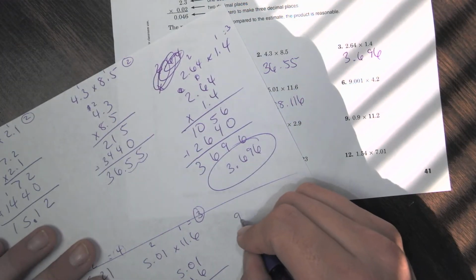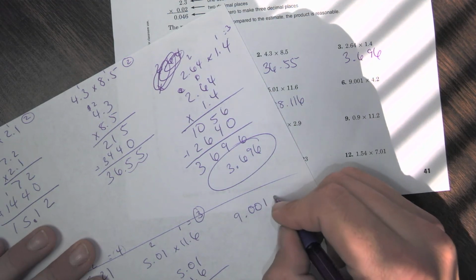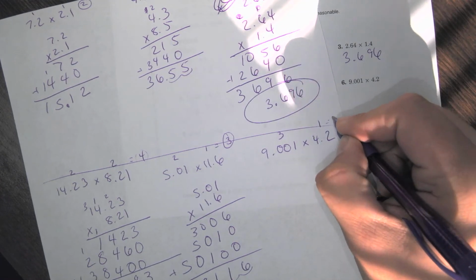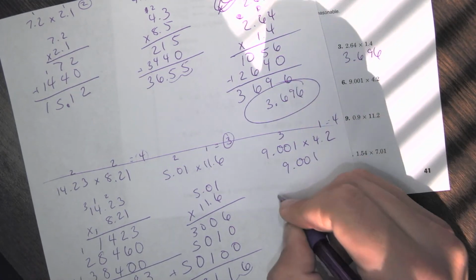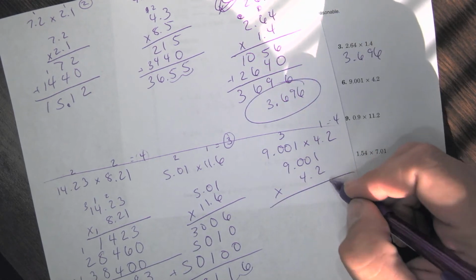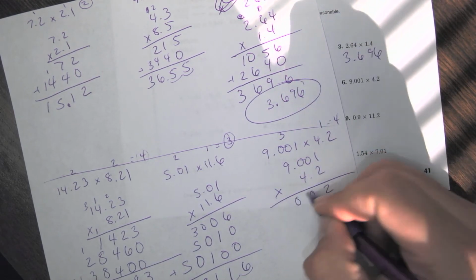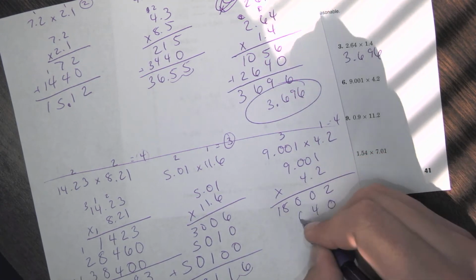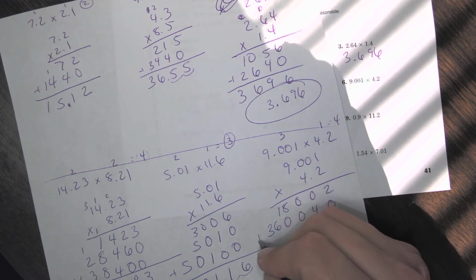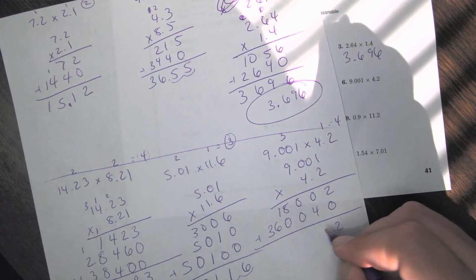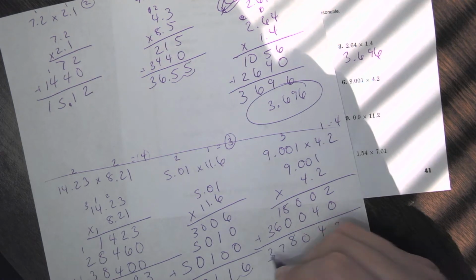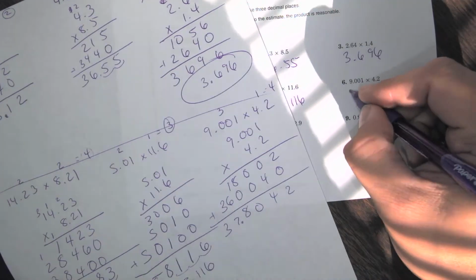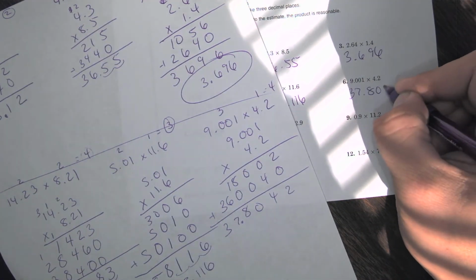Okay, number 6. We have 9.001 times 4.2. So this one will be 3. That one's a 1, so 4 total. So that one has more digits, so that one's going on top. So 1 times 2, 2. 0, 0, 18. Drop down a level. 4, 0, 0, 36. So 2, 4, 0, 8, 7, 3. Now I know I got to move it 4 times. So 1, 2, 3, 4. 37.8420.